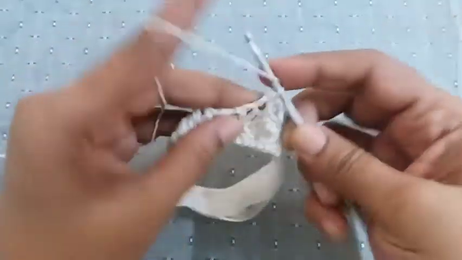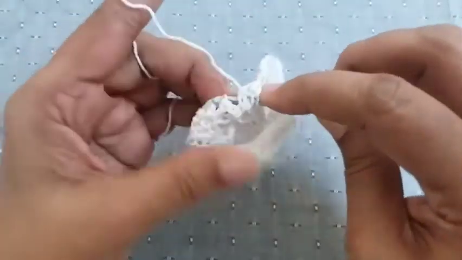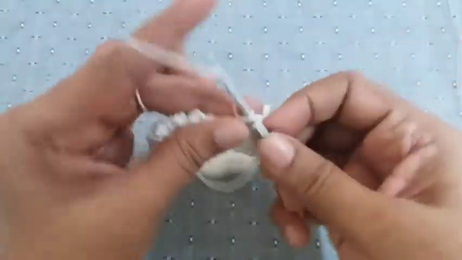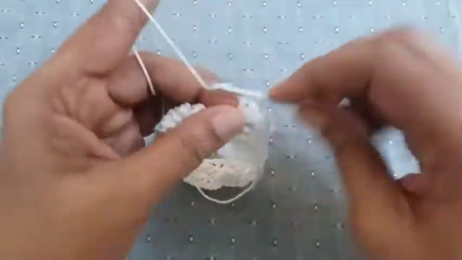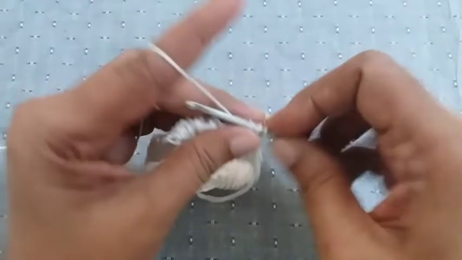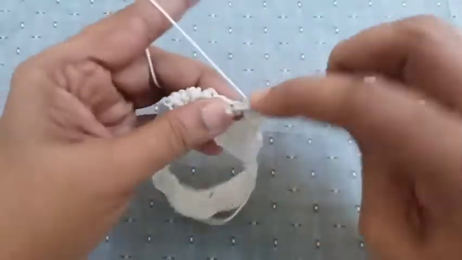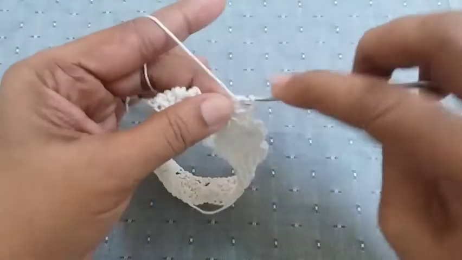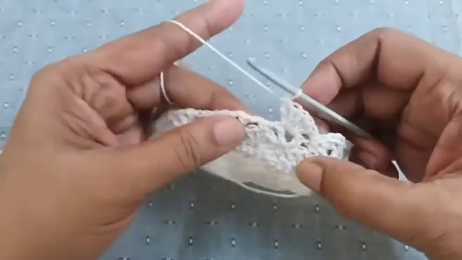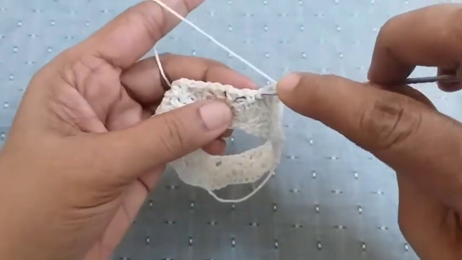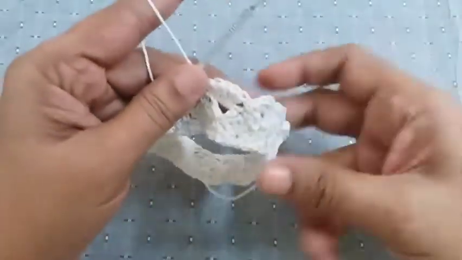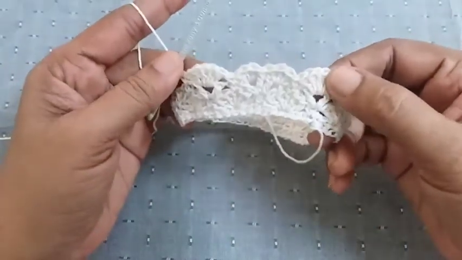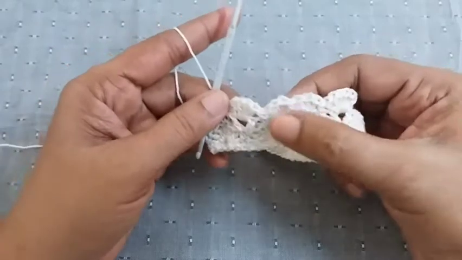Now continue working with 5 double crochets into the next point. Make a shell, 3, 4 and 5, single crochet. So keep on working in the same manner. We will meet at the next point.